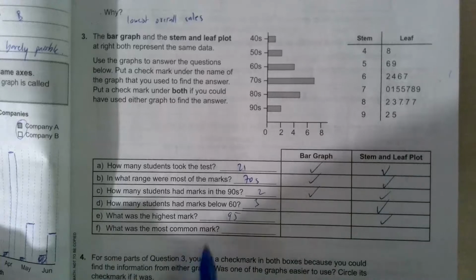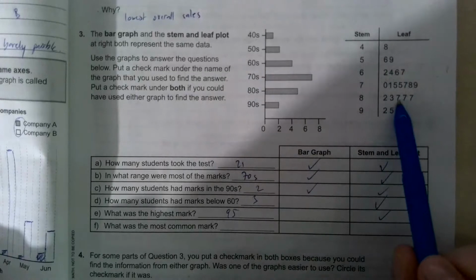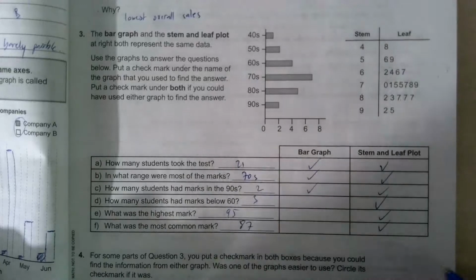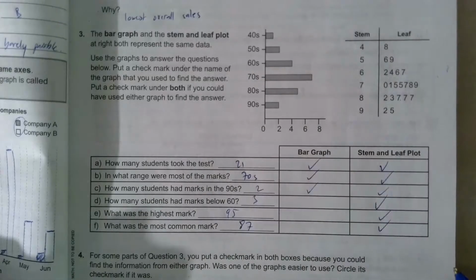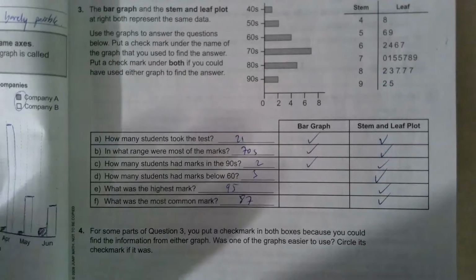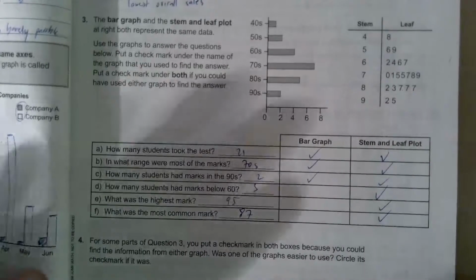What was the most common mark? This one obviously doesn't tell that information. The most common one looks like 87. It has 3 people that got 87, the 8 and 7. So 87 in the stem and leaf plot. Why was one graph easier to use? I think the stem and leaf plot was actually easier for me to understand, to know specific marks and stuff like that. I thought that was a better way of describing the information.